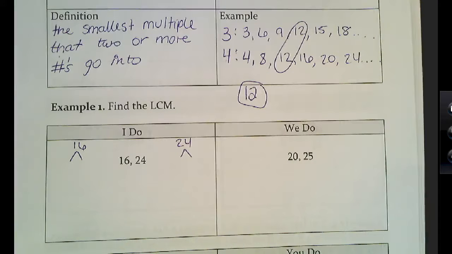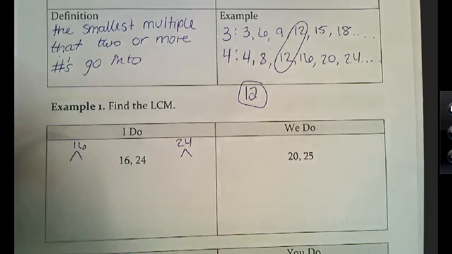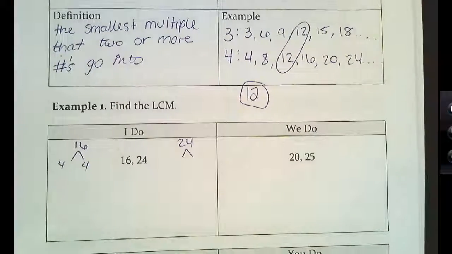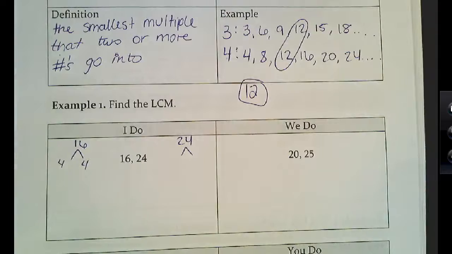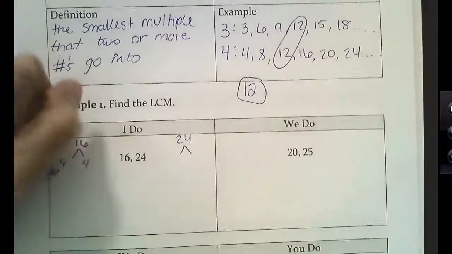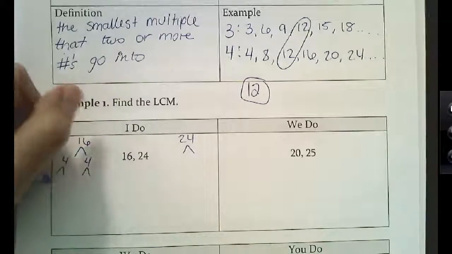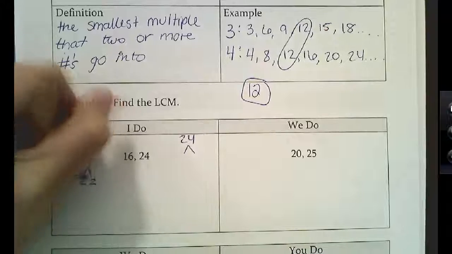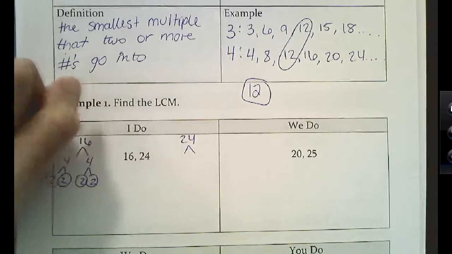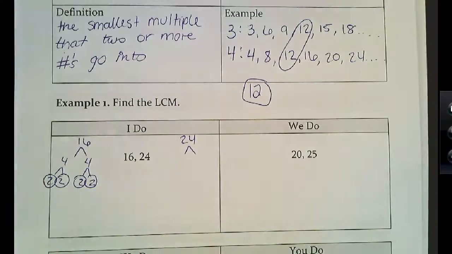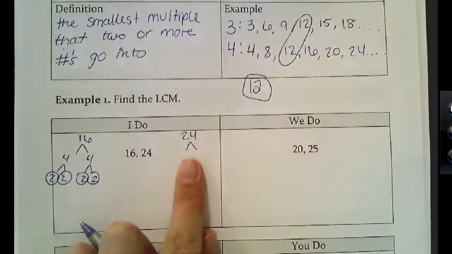So what are we going to break that 16 into? 4 and 4. I love it. And what do we break each of those 4s into? Just tell me. 2 and 2, 2 and 2, and we'll circle all of those. Who can raise their hand and help me break 24 down?